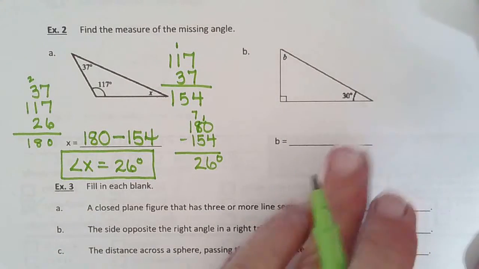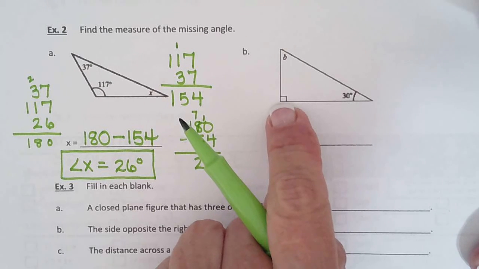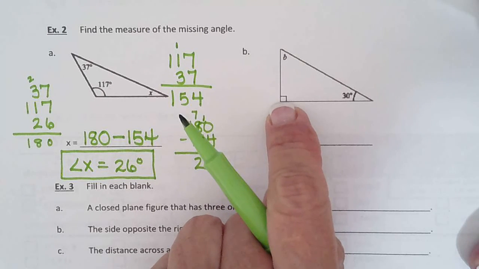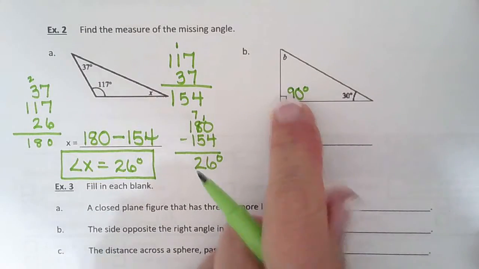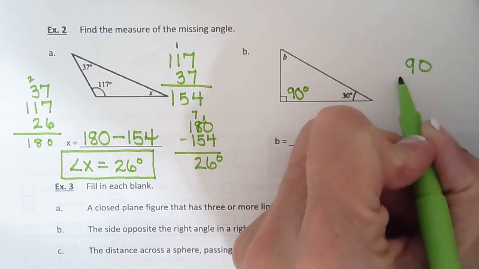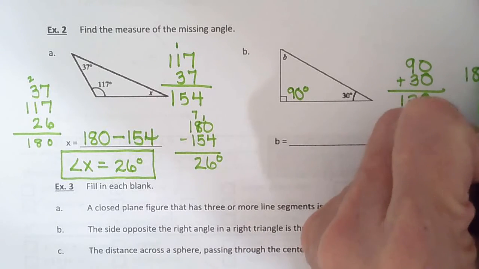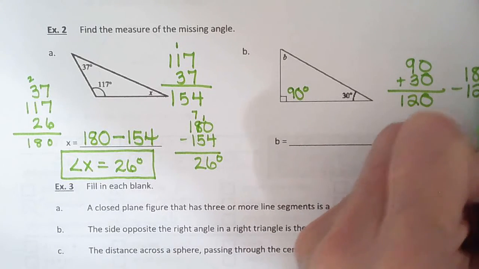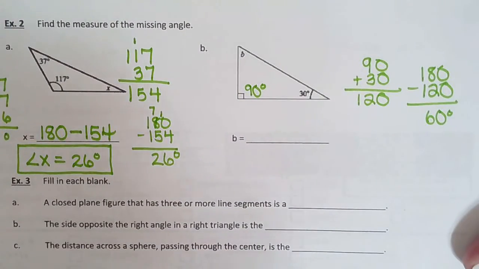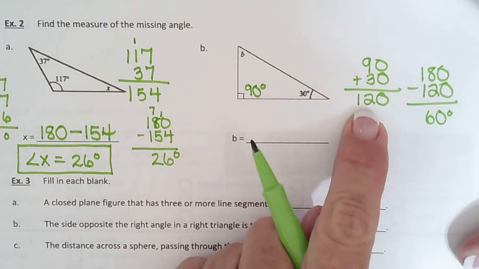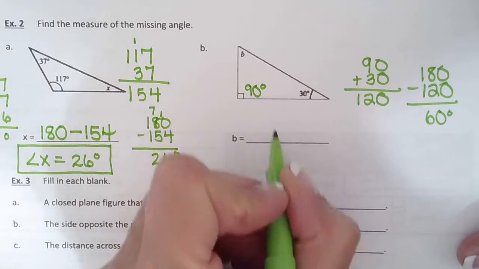Okay, angle B on the second one. So who remembers how many degrees is that? Right angle, 90 degrees, right? So 90 and 30 is 120. And so we're going to do the exact same thing we did on the last one. 180 minus 120 is 60 degrees. So those two add to 120. Then we know the 3 add to 180. So 180 minus 120, 60 degrees.